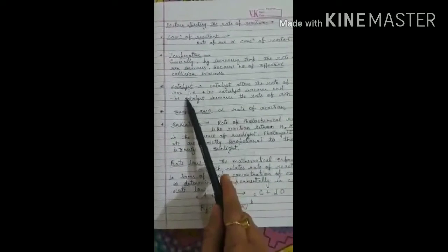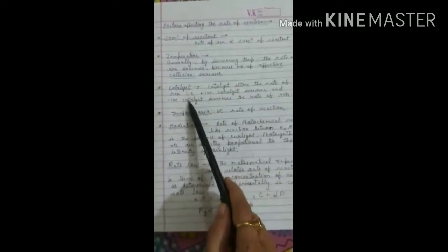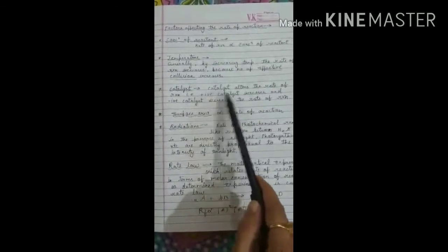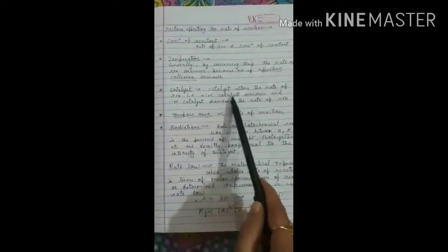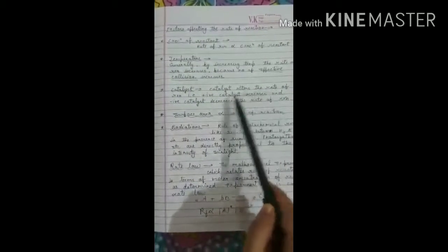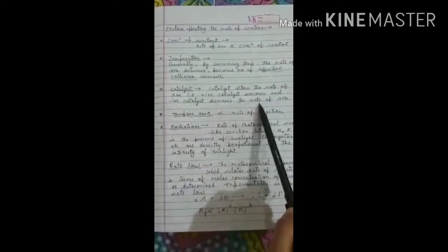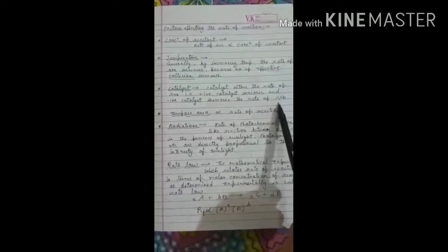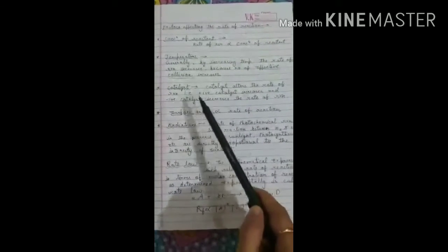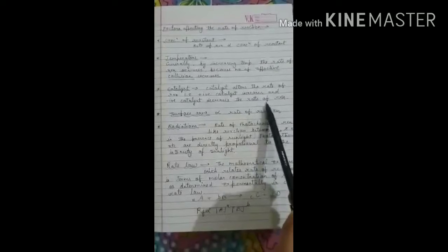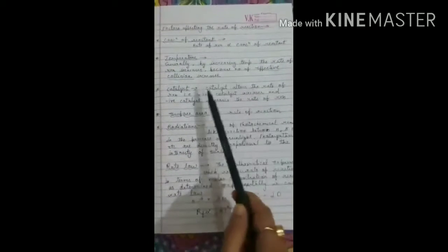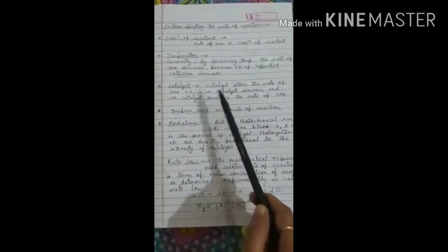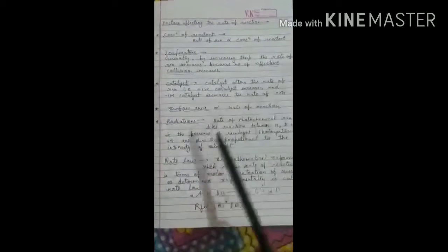Next is the catalyst. A catalyst alters the rate of reaction. It can increase or decrease it; both things they can do. The positive catalyst increases the rate of reaction, and the negative catalyst decreases the rate of reaction. Sometimes we have to oppose the formation of products, to stop the reaction. Then we need the negative type of catalyst. That we will discuss in surface chemistry also.